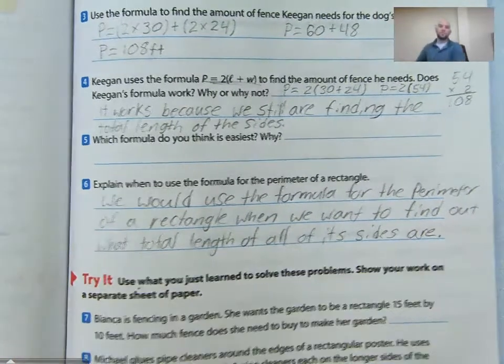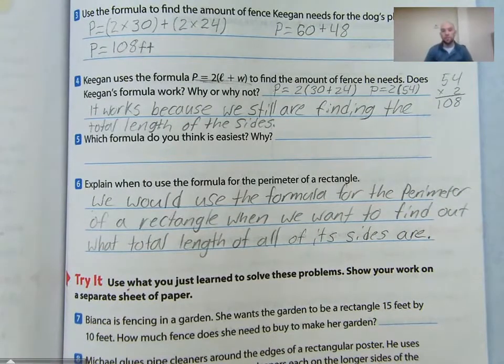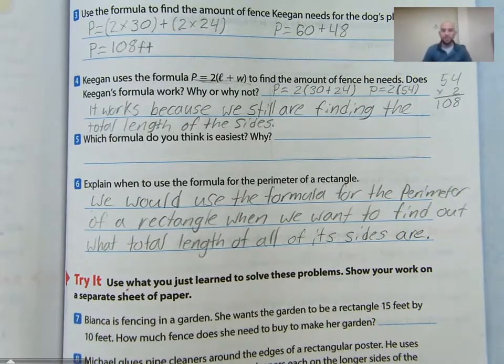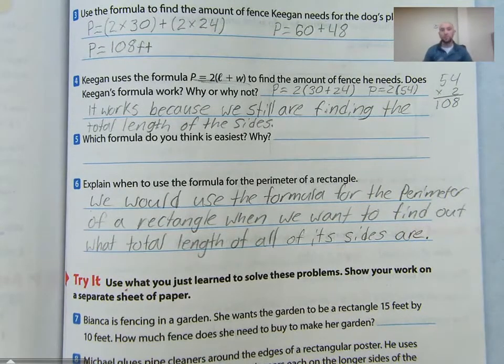And we can also use it when we know the perimeter, or we might know what the length of all the sides are, and we just need to find what the length of one side is. The perimeter formula can help us there too, just like we did in the first part of this lesson.